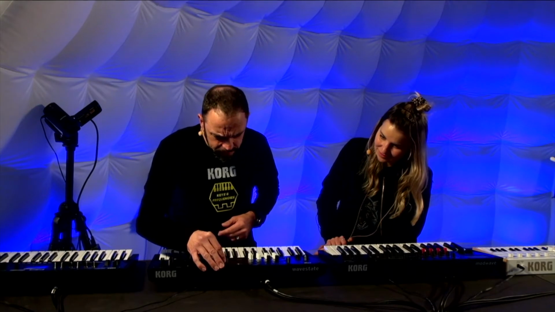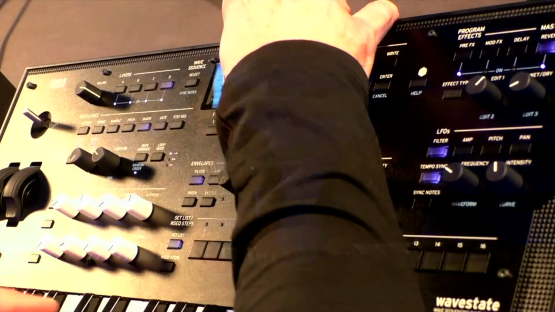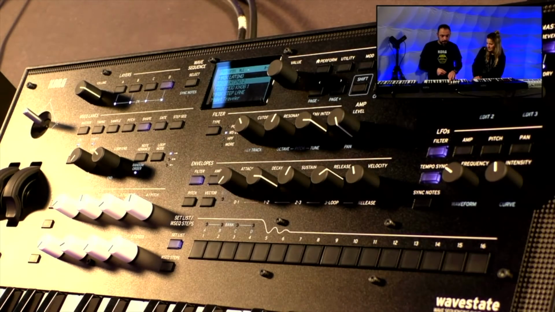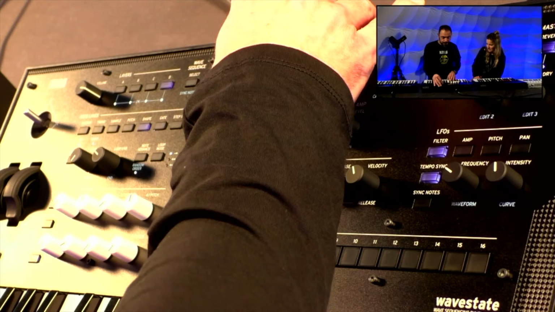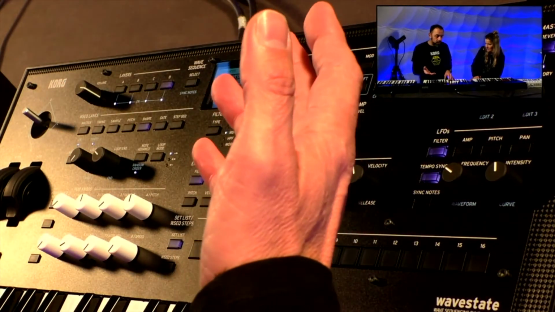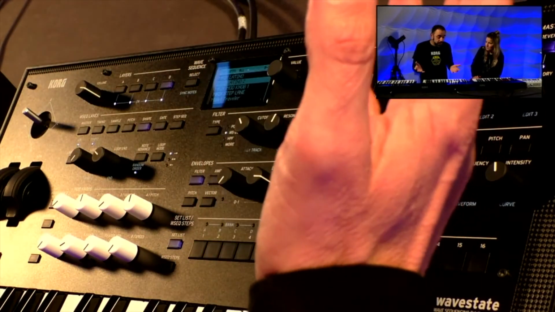Just step to my sounds that I prepared. Now let's say we want to do this. So we have a 4-bar or 2-bar sequence which contains 4 chords.